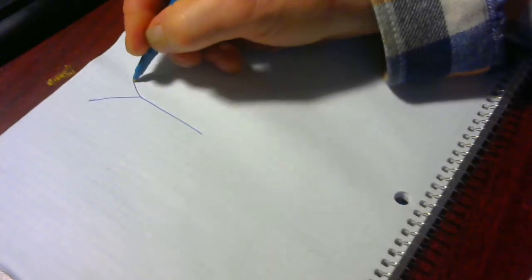Okay, we're going to design this pretty simple. Here's a line down here. Here's a line up here and a line up here. Now we have X and we have X.